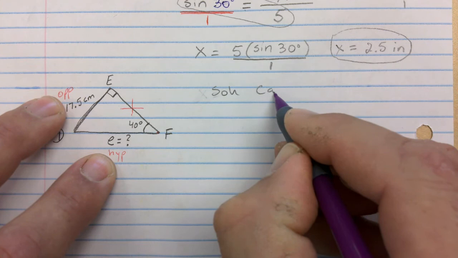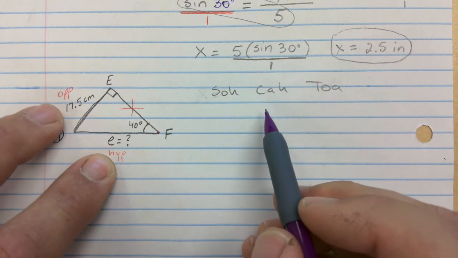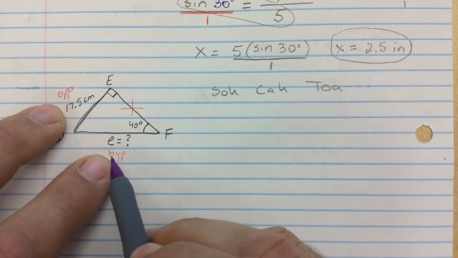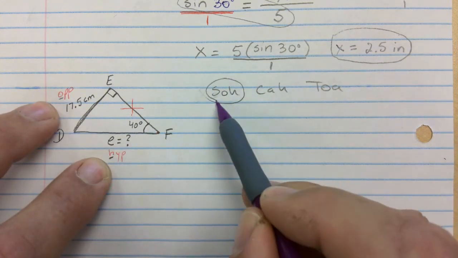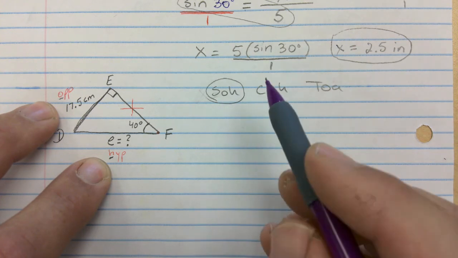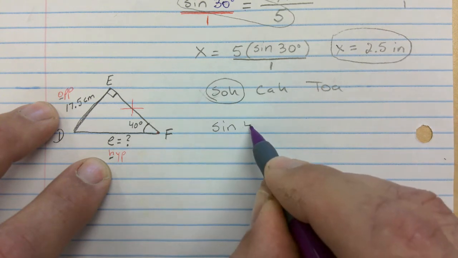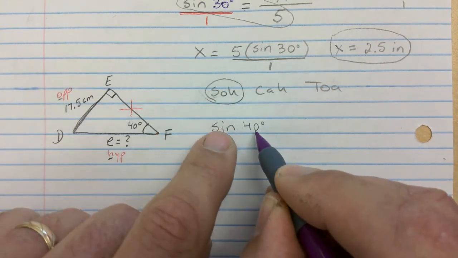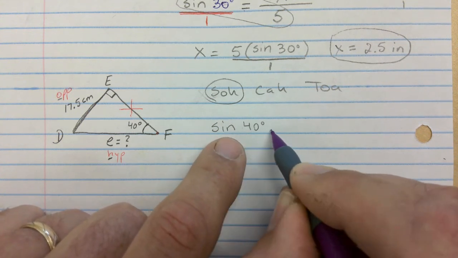So SOH CAH TOA, right? So you're asking yourself which one has O and H, right? Because you're looking at the first letter. O and H is sine, so you got to use sine. Sine of the angle. Sine is always glued to the angle, folks. Always. Okay, it's like right next to each other.